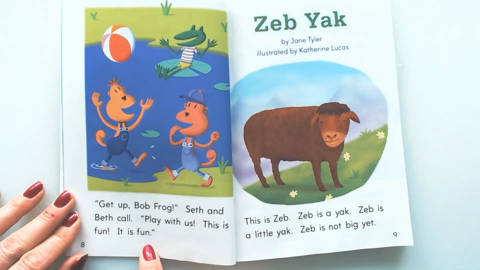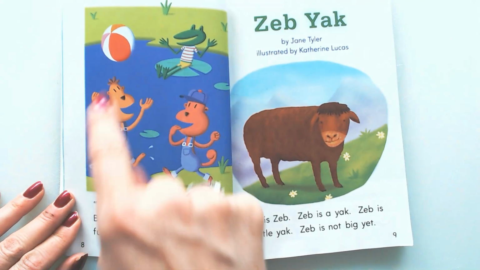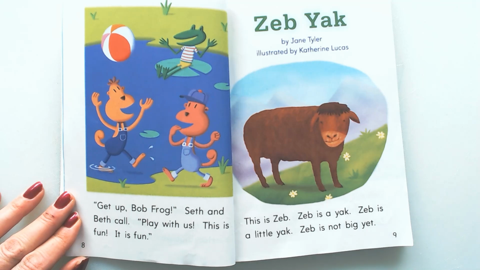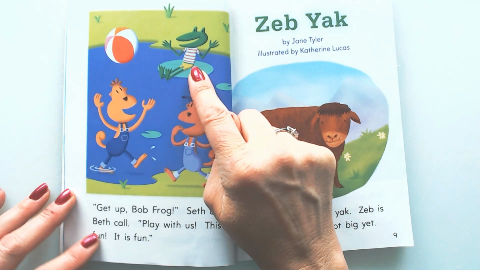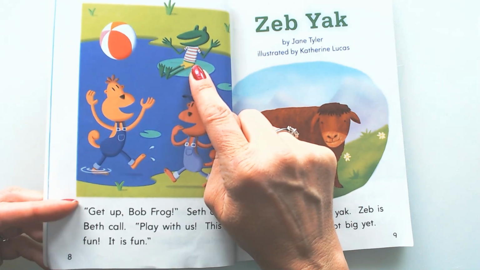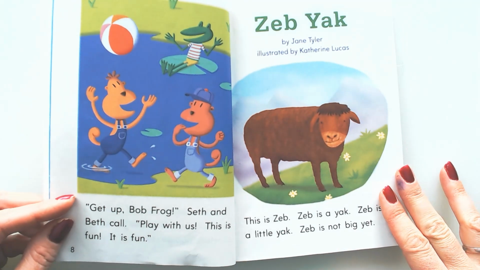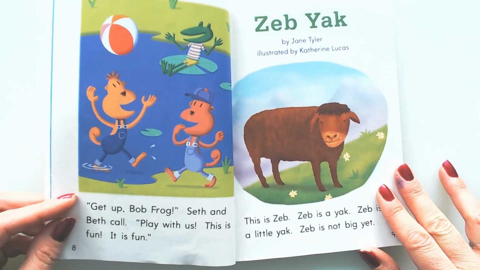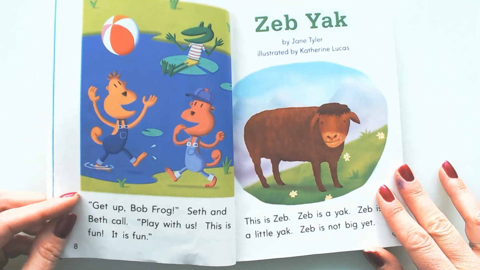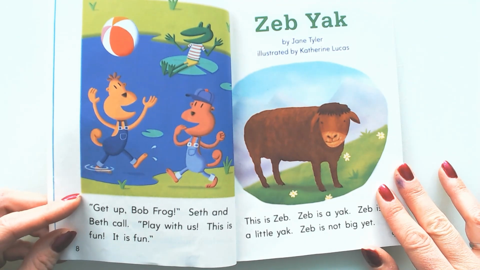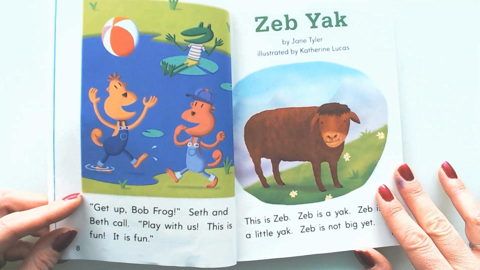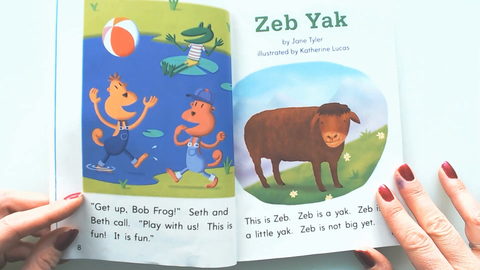It is fun. So they have their beach ball. They went all the way over there to play with him. Sometimes to get to special lakes or ponds, you have to hike. They don't just have them next to you in the city. You have to go outdoors. Go out into nature. Take a hike out to a pond or a lake.